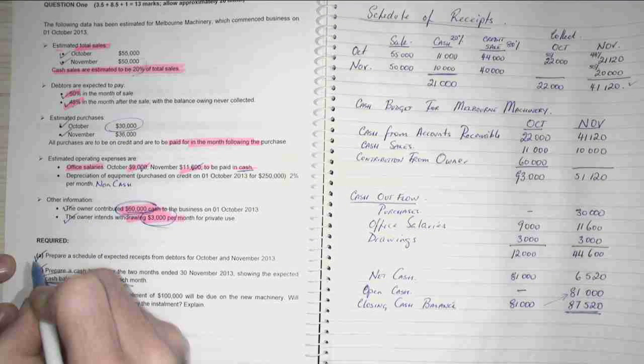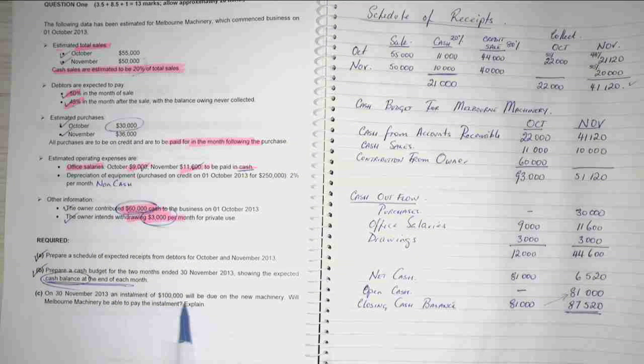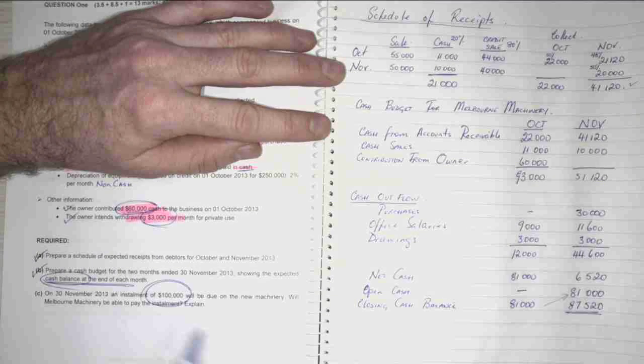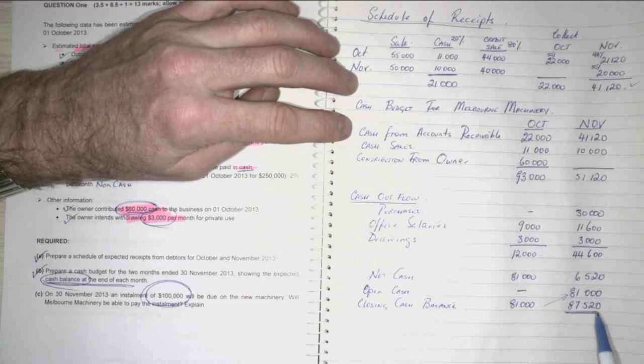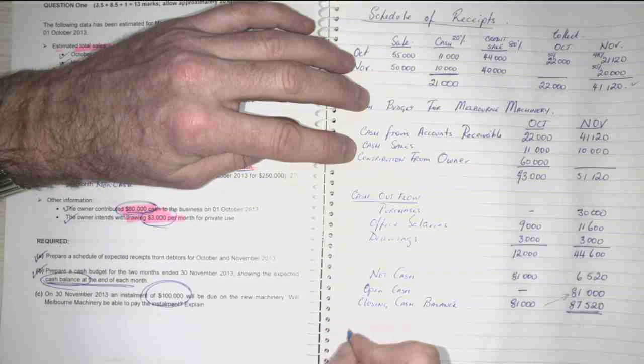So that's B. Now the last question is, on the 30th of November 2013, an instalment of 100,000 will be due on the new machinery. Will Melbourne Machinery be able to pay this instalment? Explain. So I'm looking at, can I make a $100,000 payment? I look at my closing balance, and I think I've only got 87,000, so can I make this payment?